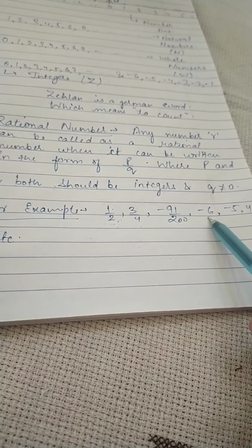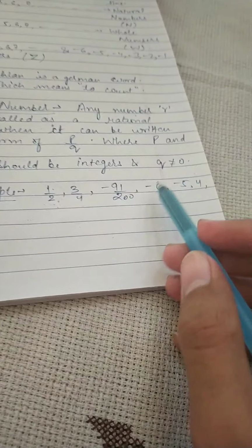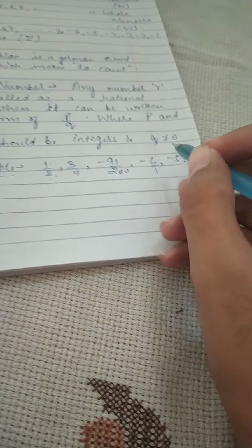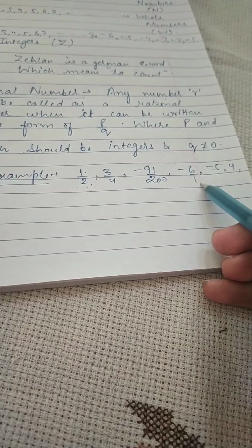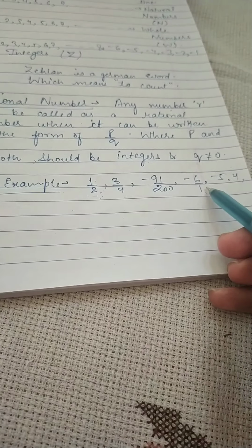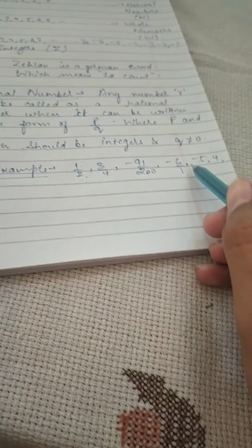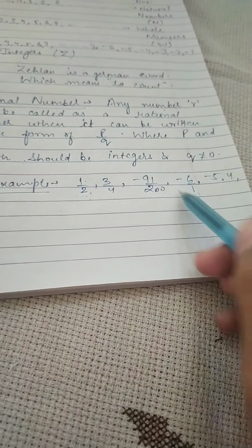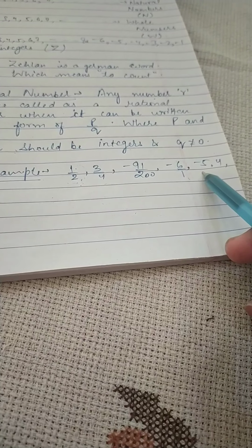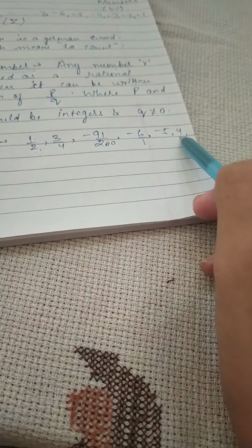Why do we observe this as a rational number? Because minus 6 can also be written in the form of minus 6 upon 1, where minus 6 and 1 both are integers, and 1 is not equal to 0. So minus 6, which we called an integer, is also known as a rational number. Similarly minus 5, and also 4, which we called a natural number, is also a rational number.